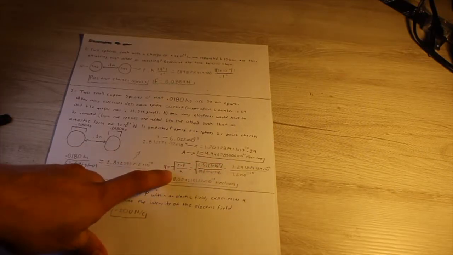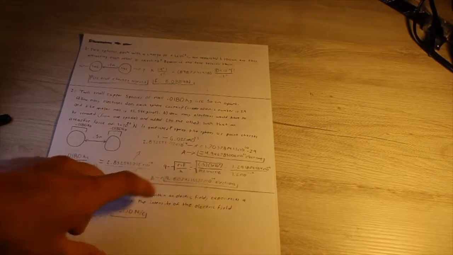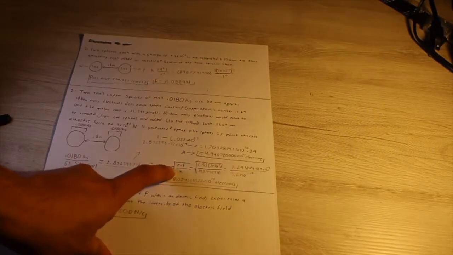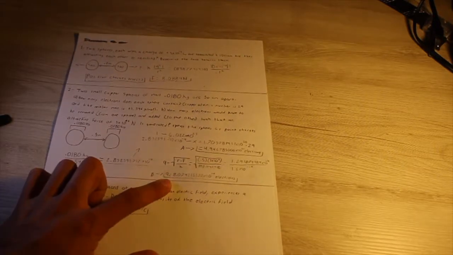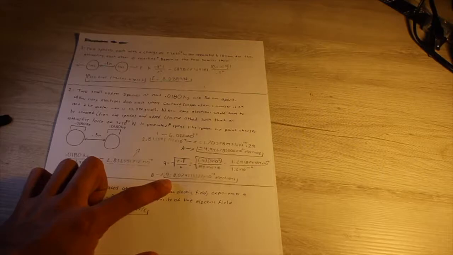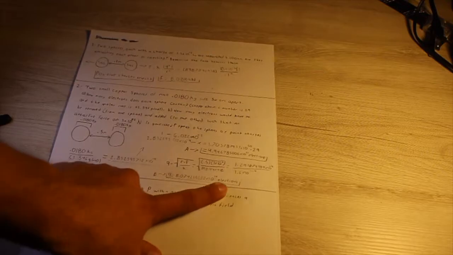And for the B answer, we just used the formula of Q equals the square root of distance squared times force over the constant, and it gave us a result of 8.0742 times 10^14 electrons.